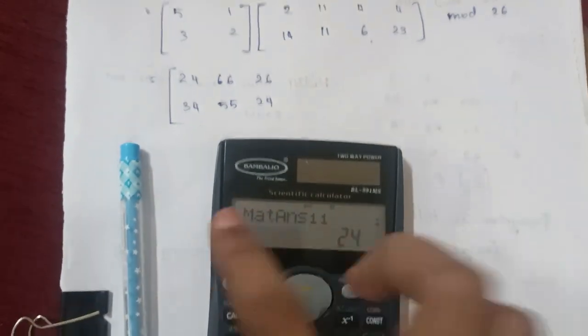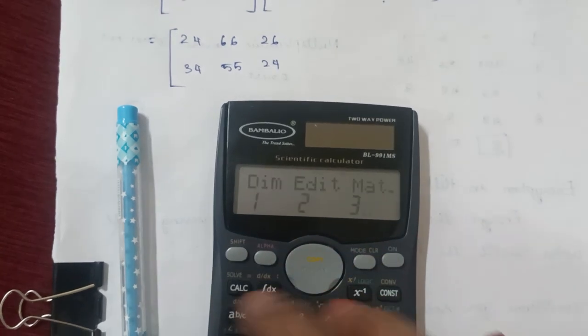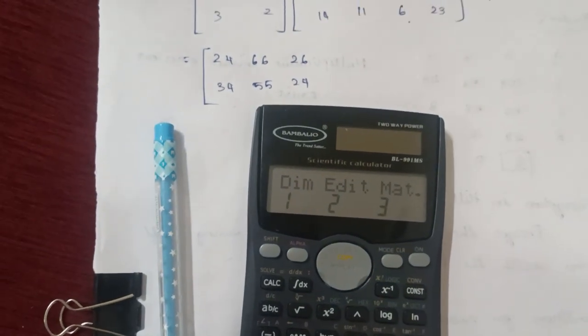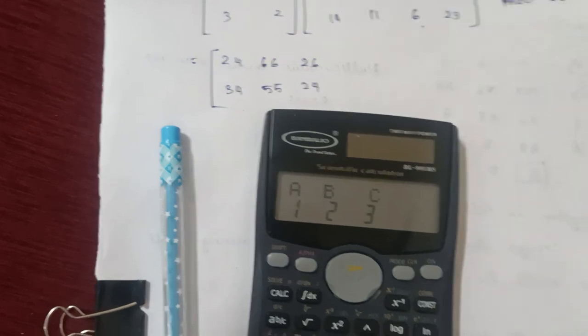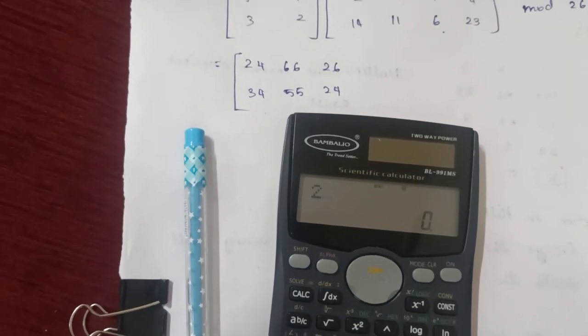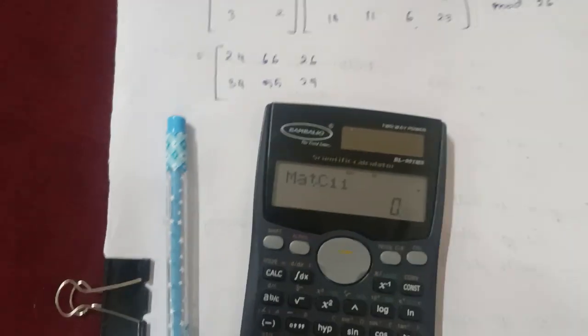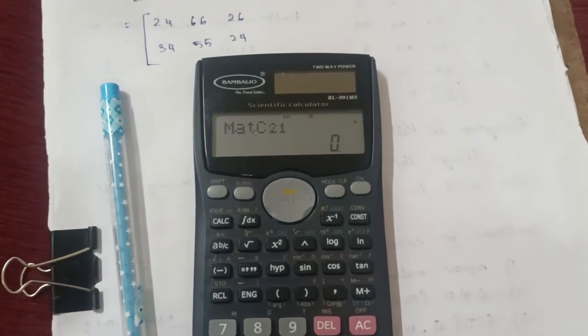So I have already fed in matrix 1, and now I have to pass one other matrix, and the dimension for matrix 3 is 2 rows with 1 column. So the values are 4 and 23.